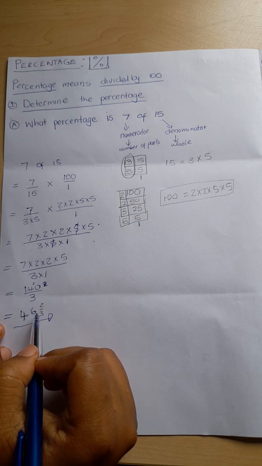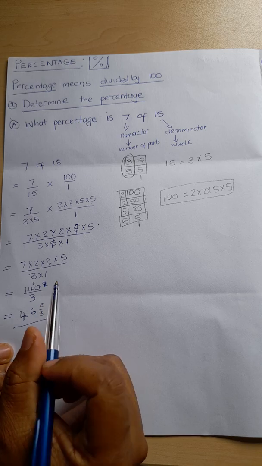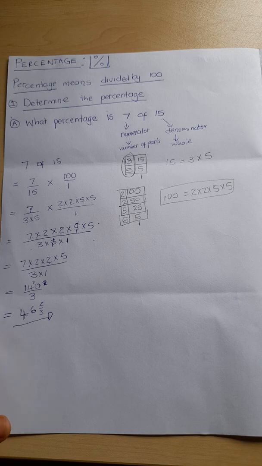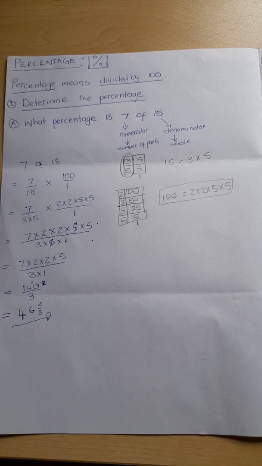I hope you follow this. Okay, this is multiplication of fractions. If you understand that, you shouldn't have a problem. You shouldn't have a problem. Okay, that's the first exercise. I will make another example for you of how to determine the percentage of a number. Let me just get a paper and I will come.